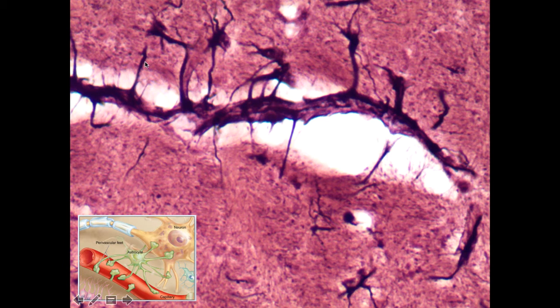And so in the actual image up above, we can see here, these are some astrocytes, and we can see they have these extensions that go directly to and come in contact with this capillary.